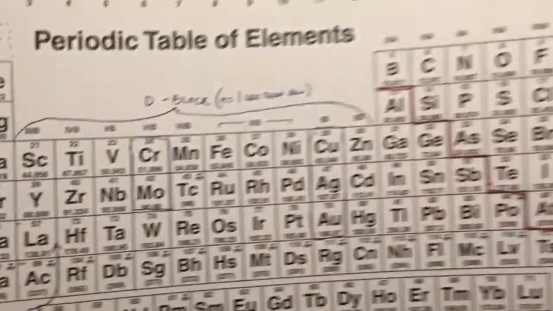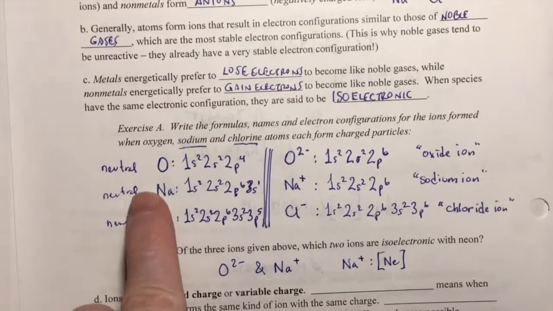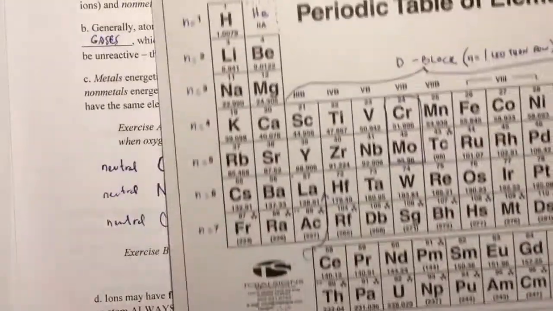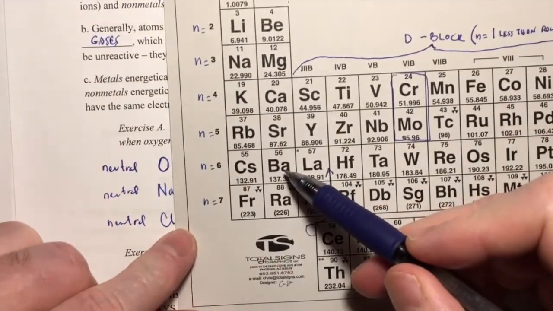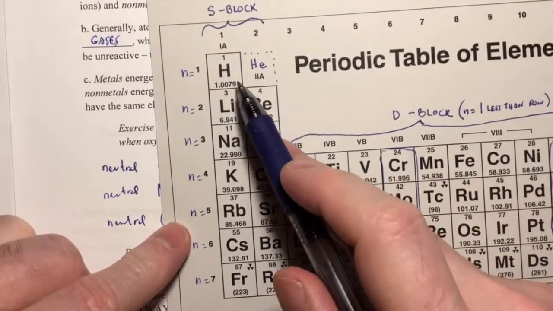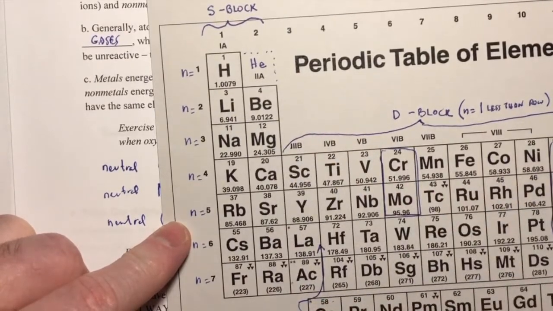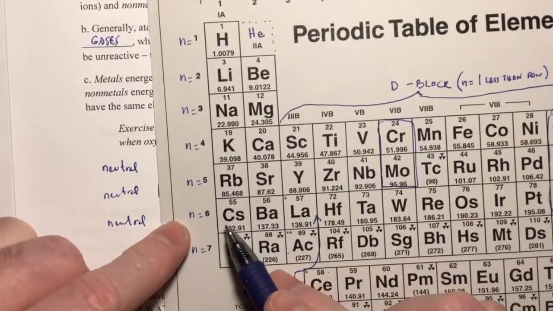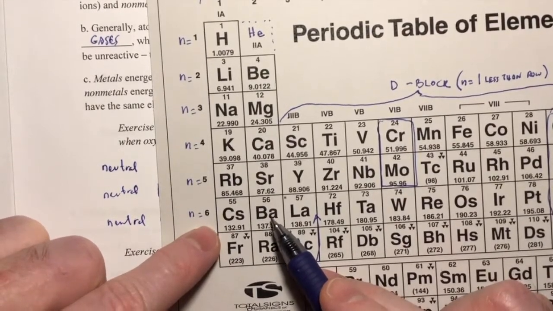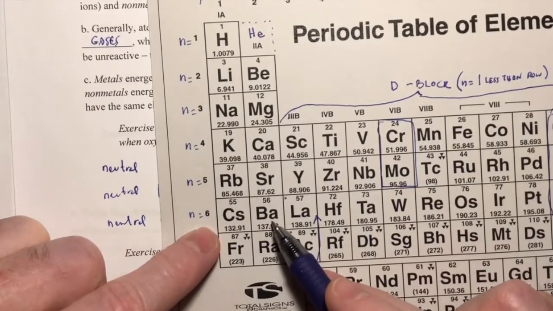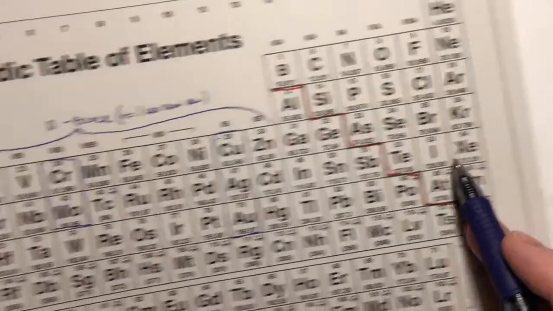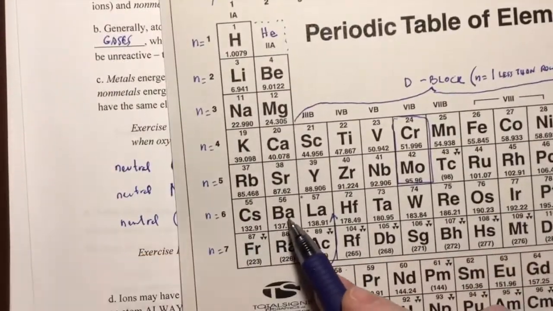I'll give us one more example of one that's a little bit more complicated. Now I want to show you how easy it is to do this without having to draw the neutral ones first, just looking at the periodic table. Let's take a look at, let's say, barium. So barium, well, my goodness, if we wrote it out, it would be 1s2, 2s2, 2p6, and so on, all the way down to 6s2, right? Or we could use our noble gas shorthand, and I'm talking about the neutral barium here, and I could just say xenon as the core, and then 6s2.